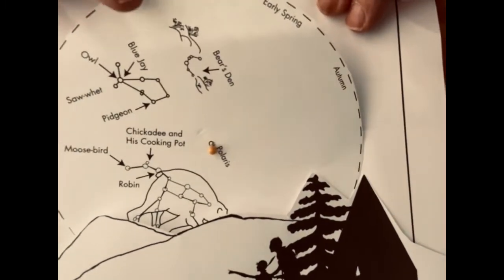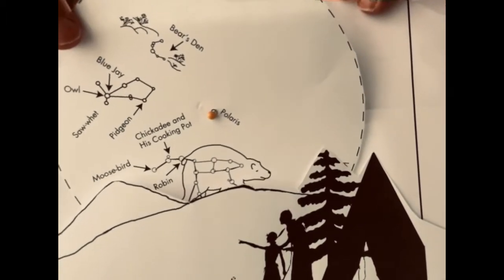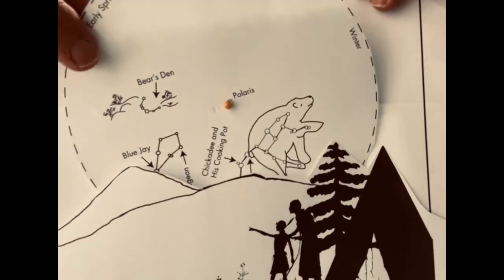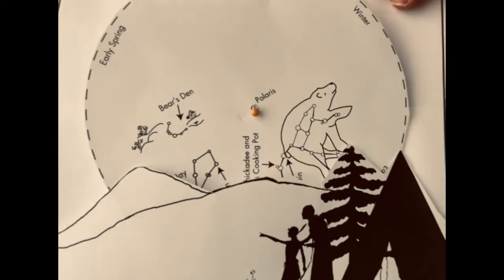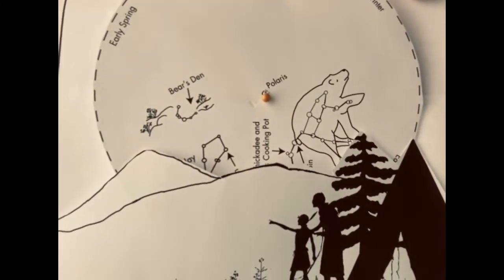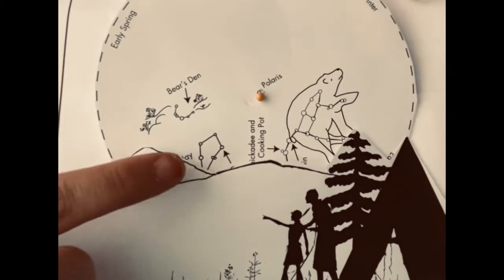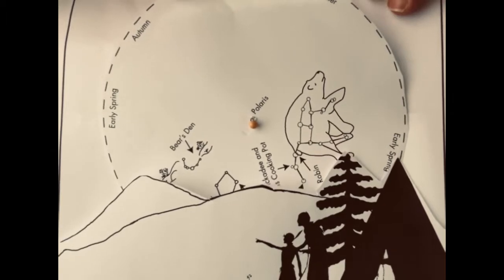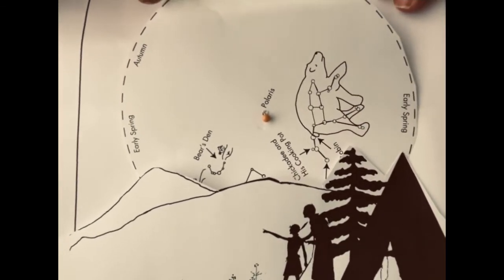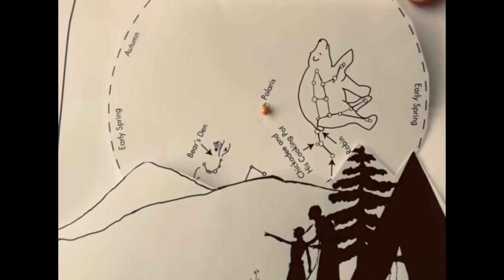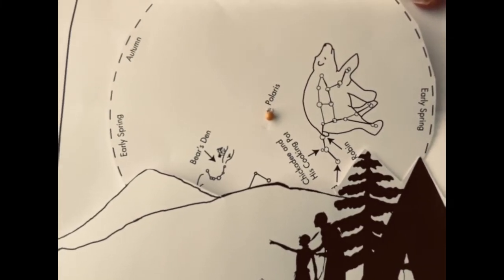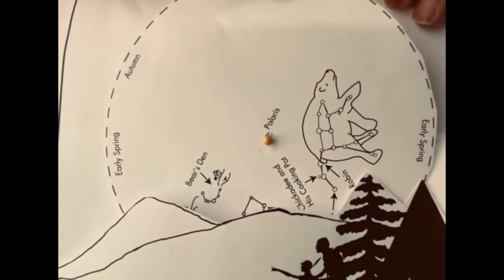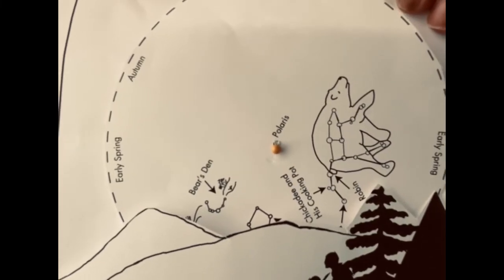As we travel into autumn, some of her hunters became weary, and they dropped off from the hunt. They thought, this is too long of a hunt. And that's the pigeon, the blue jay, and saw-whet. Those are those guys right there. See how they drop off in the sky? As winter comes, you can see her den and her working her way back toward it. In the winter, all you will see is the bear asleep and her den.